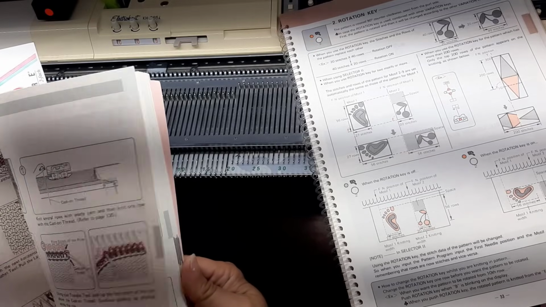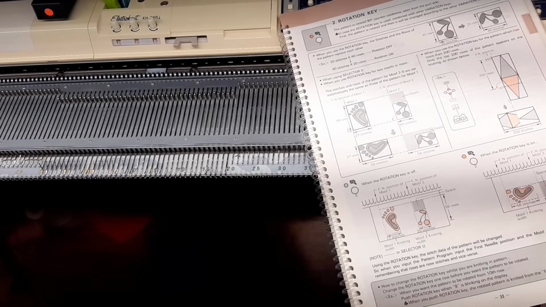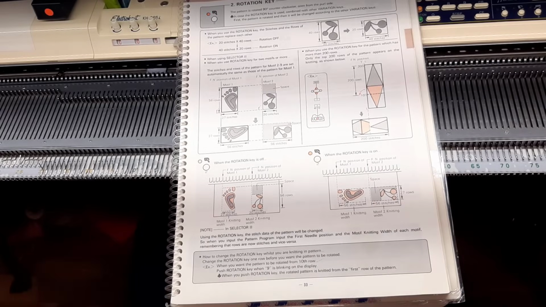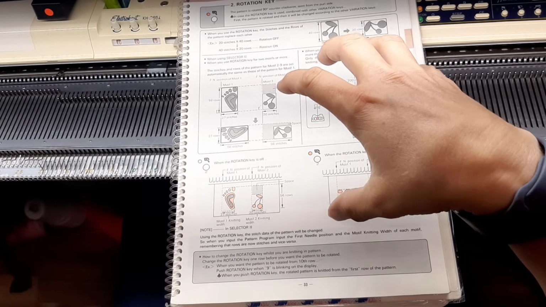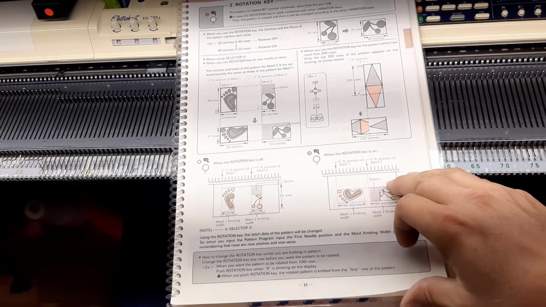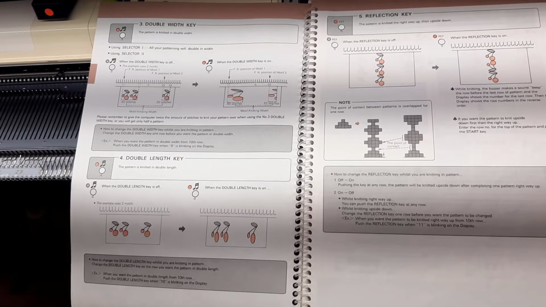Everything that you need to know about the 930 is in 167 pages. Twice as many pages as this thing. Almost verbatim. I have no practical application for this. I don't understand how to show you what it is doing.